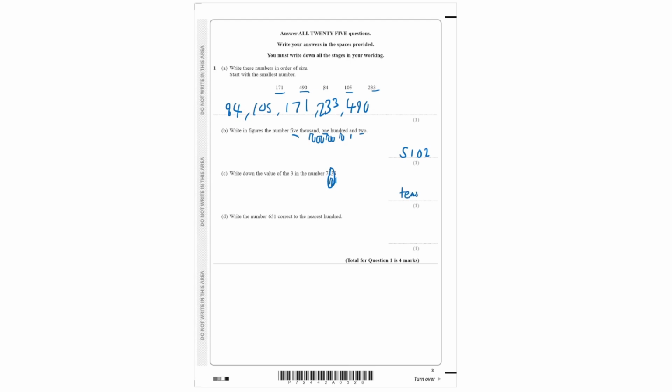Write the number 651 correct to the nearest hundred. We look at the hundreds, and the value after that is a 5. We follow 1, 2, 3, 4, 5, 6, 7, 8, 9. 1 to 4 we round down, 5 to 9 we round up. Since 5 is between 5 to 9, we round up. That means the nearest 100 is 700.